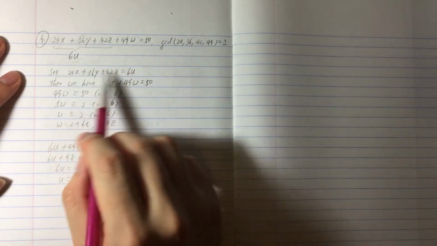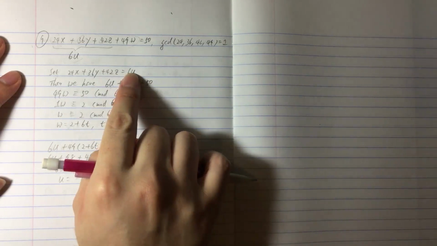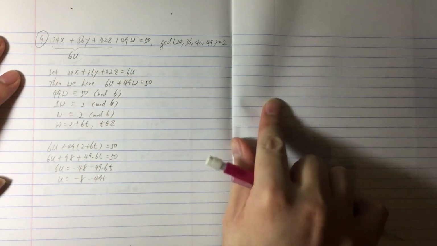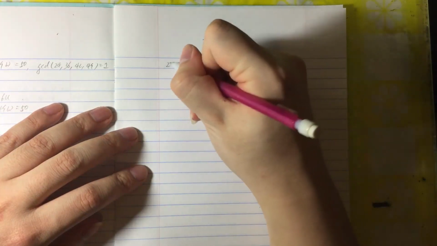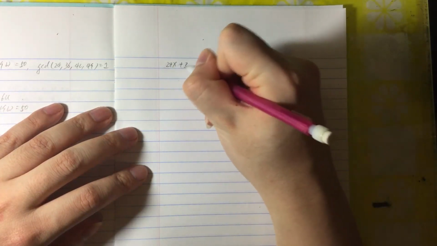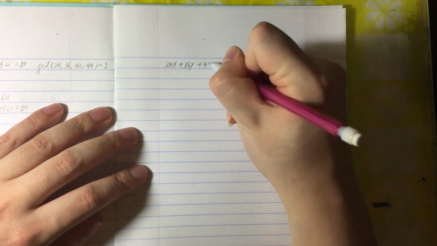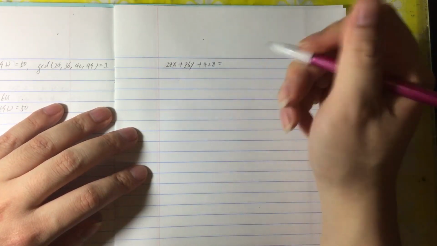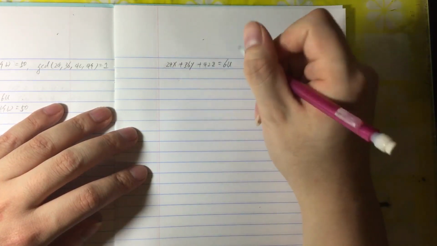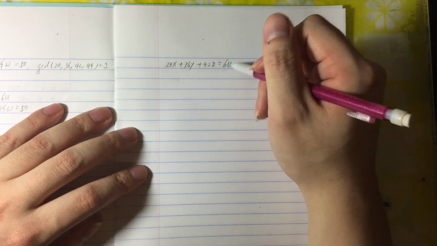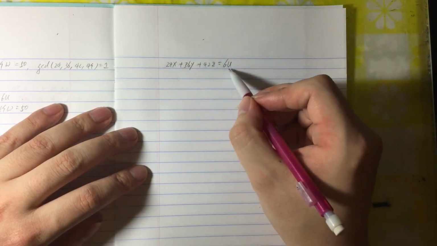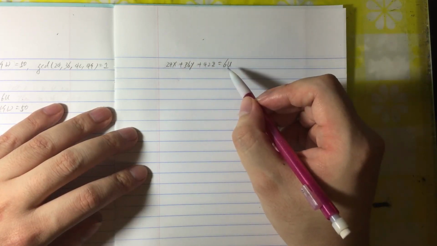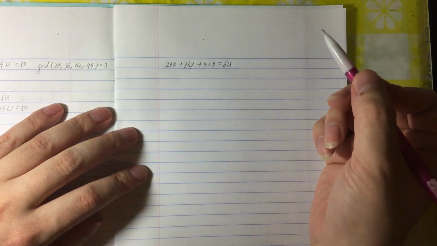Then once I know u, plug in u here and solve the equation for x, y, z. So here we have 24x plus 36y plus 42z equal to 6u. This is a linear Diophantine equation with three unknowns, x, y, and z.